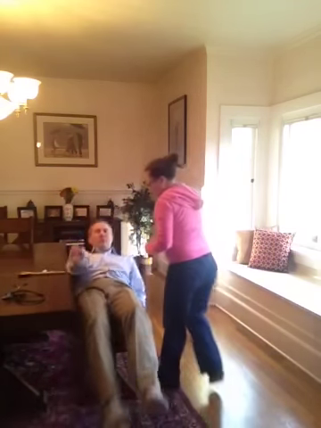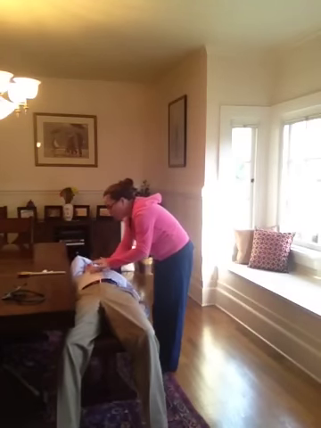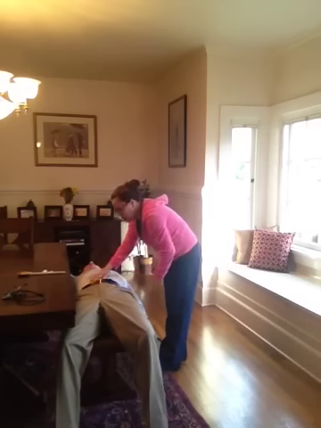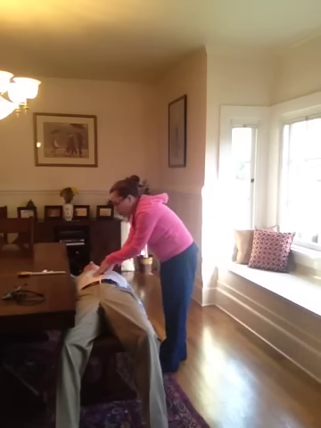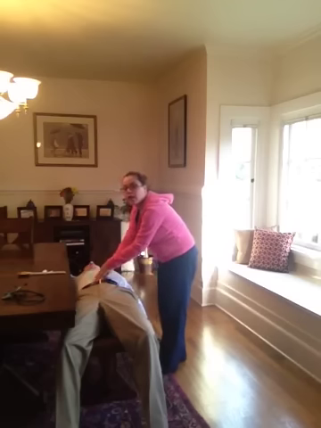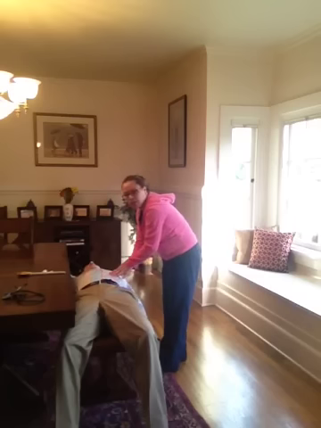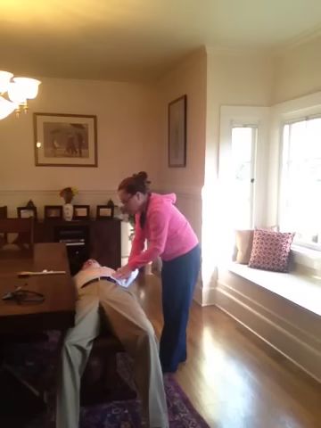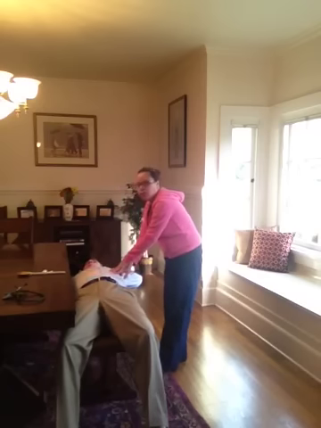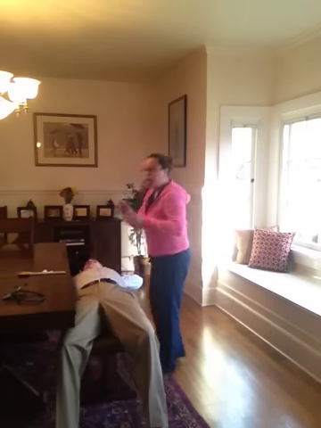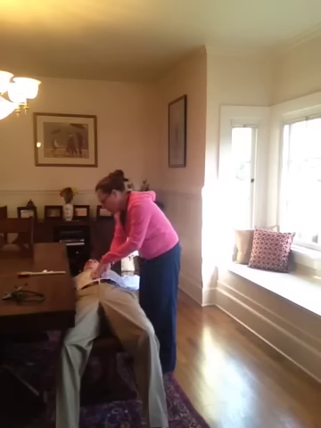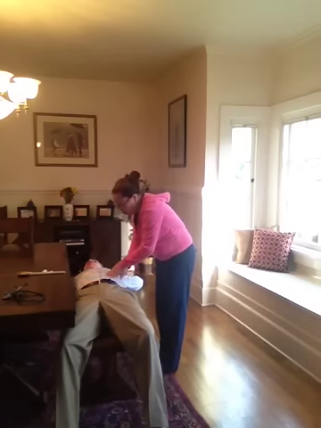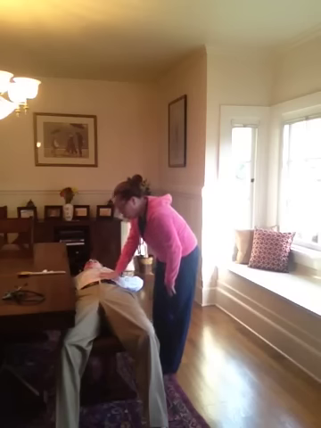I would percuss all 4 quadrants, make sure there are no areas of fluid in there, anything that sounds funny. Then I would palpate lightly with one hand on all 4 quadrants, looking for areas of tenderness, trying to feel the organs, any swelling or anything. Then I would use both of my hands and palpate deeper on all four quadrants again. Again, looking for areas of tenderness, trying to feel the abdominal organs.